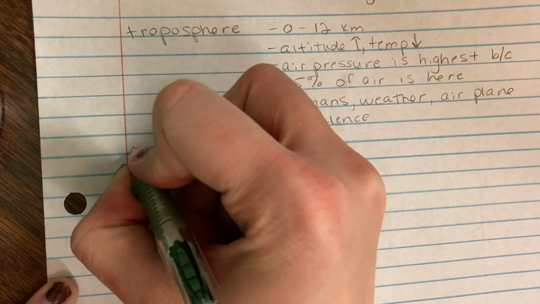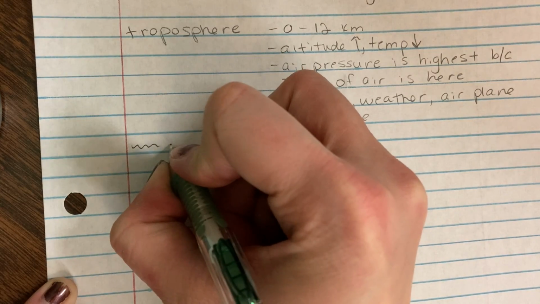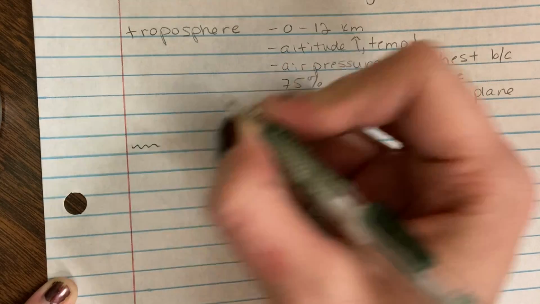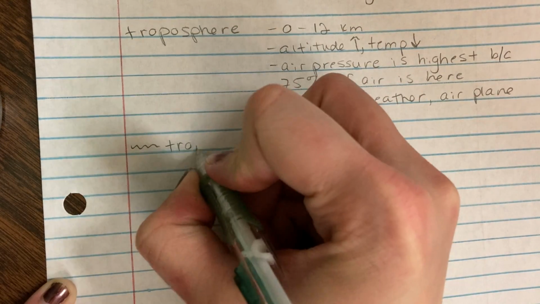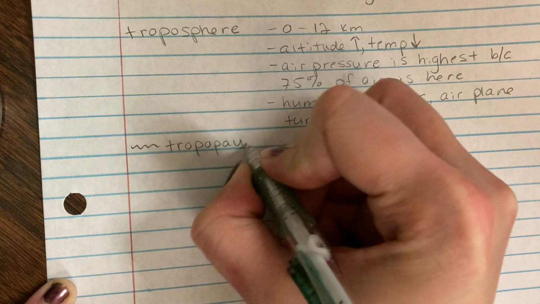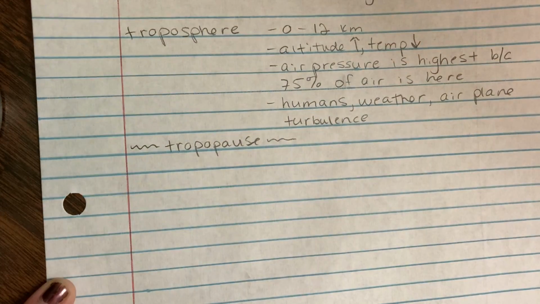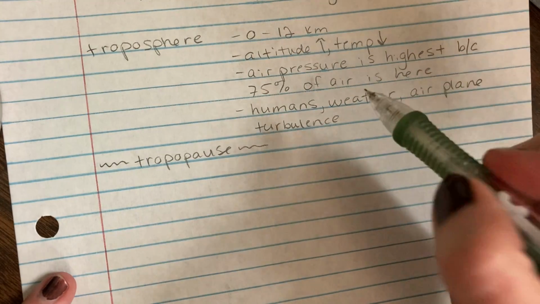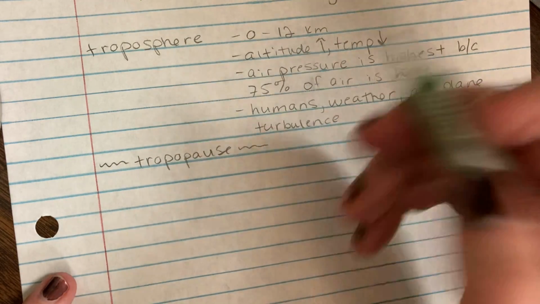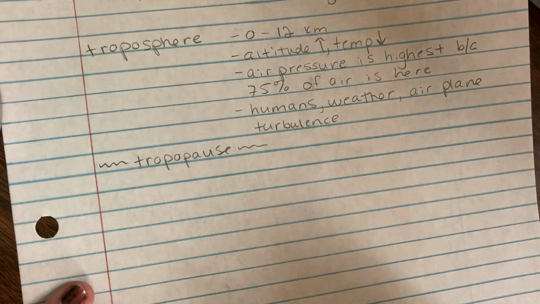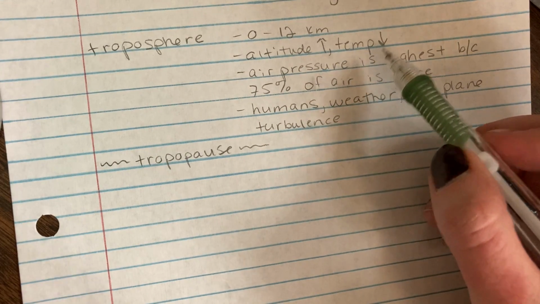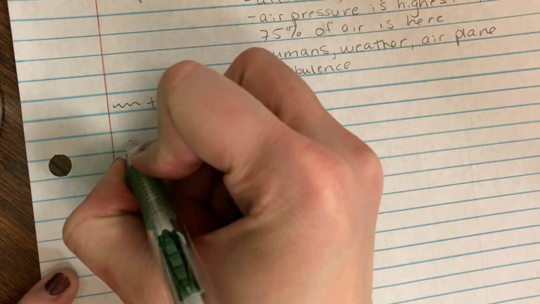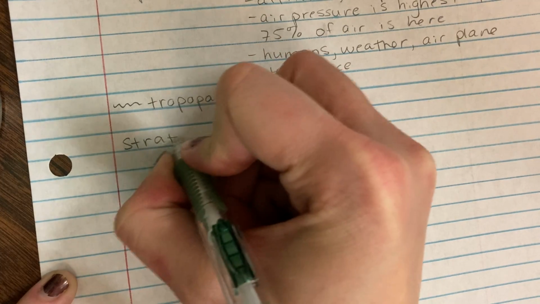In between the layers, there are boundaries called pauses. The boundary between the troposphere and the next layer is called the tropopause. They base the layers of the atmosphere on what temperature is doing in each layer. And so the tropopause is the point at which temperature stops decreasing the higher you go. The next layer of the atmosphere is called the stratosphere.